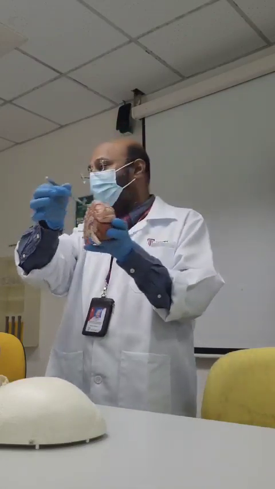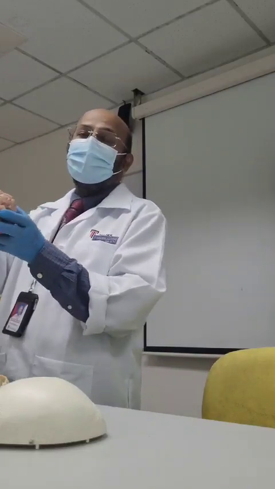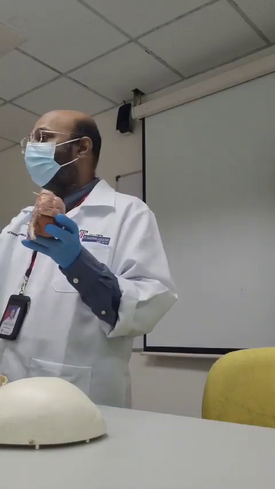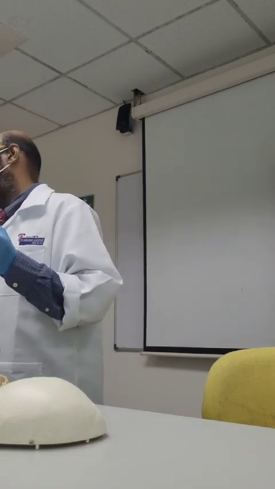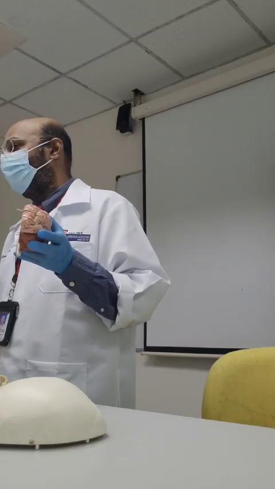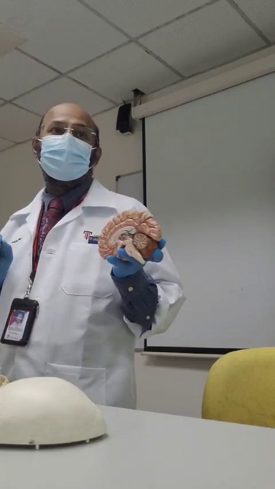So if I put a pin here in the sulcus and ask what is this, you say central sulcus, preferably, or you put a slash and say paracentral lobule. Understood?